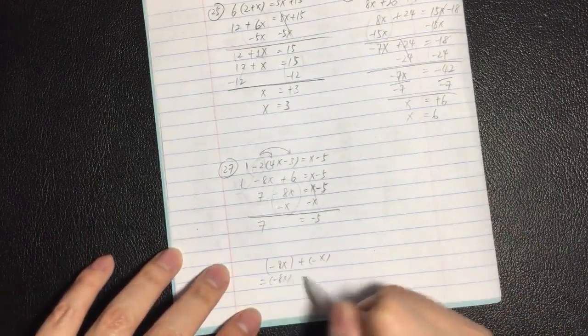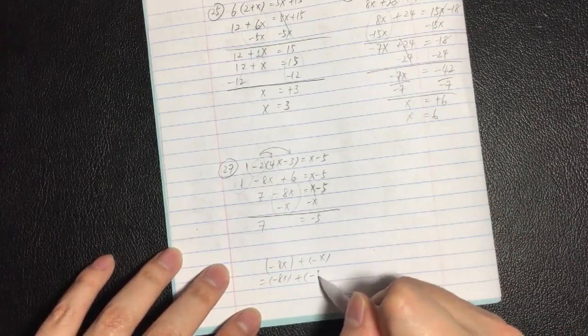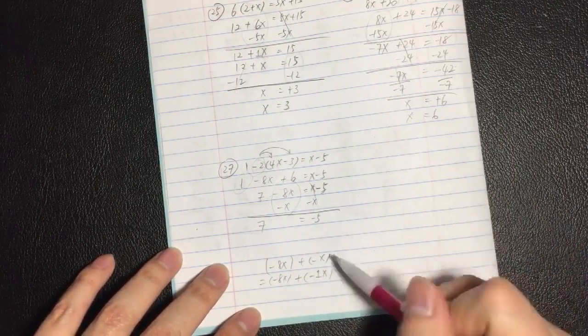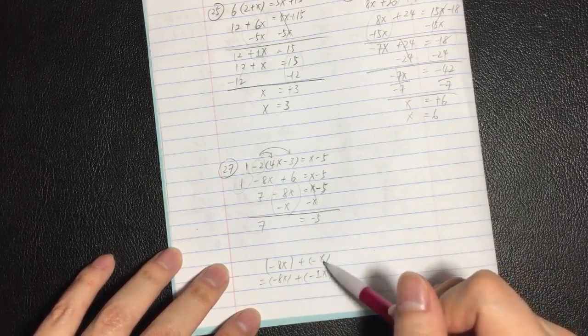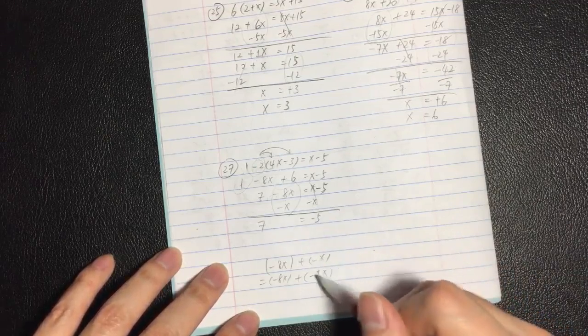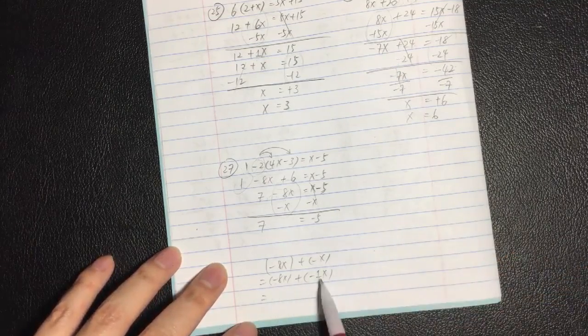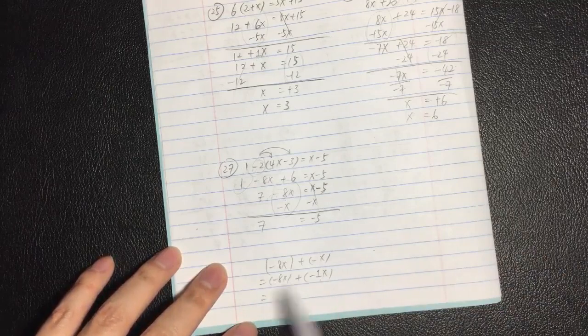For negative x, if there's no coefficient in the front, if there's no number in the front, we assume the number in the front is 1. X is the same as 1x. Then we can combine like terms. When combining like terms, follow addition rule.